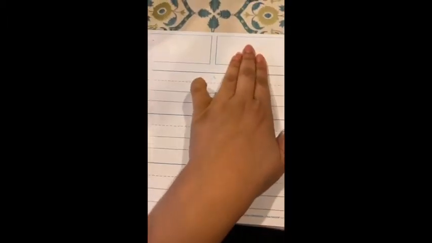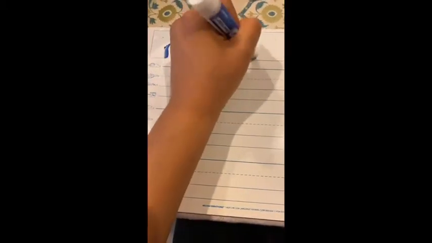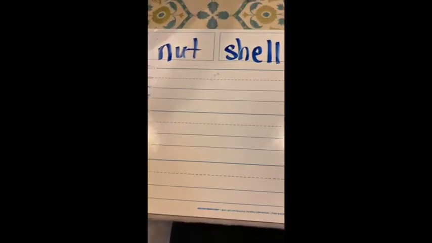Nut shell. So I know that it has two syllables. It's two pushes of breath. Nut shell. The first syllable is nut. N-U-T. The second syllable is shell. S-H-E-L-L. Nut shell. Nut. N-U-T. Shell. S-H-E-L-L. Nut shell.